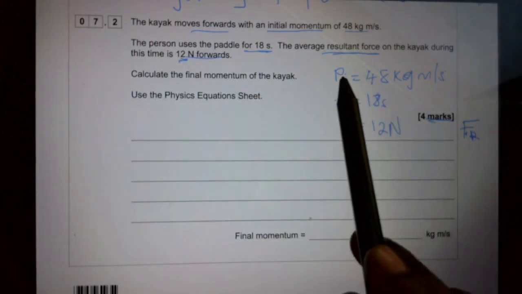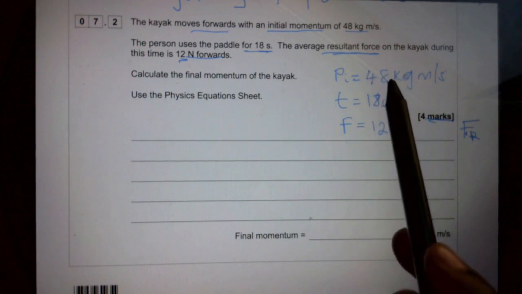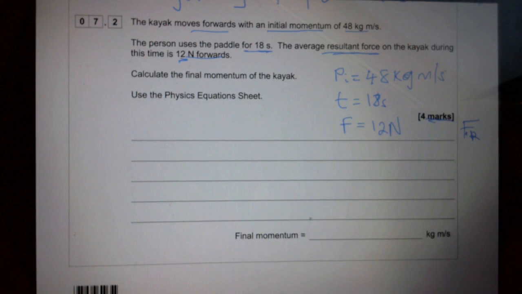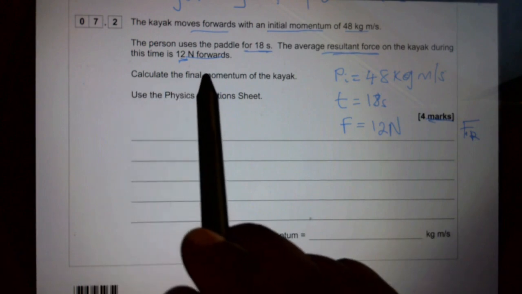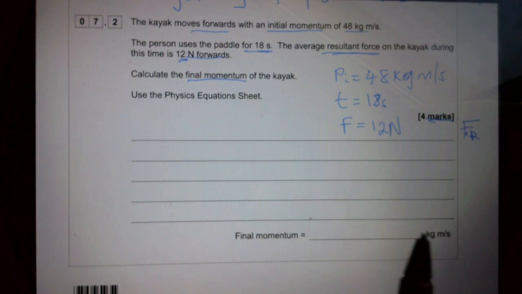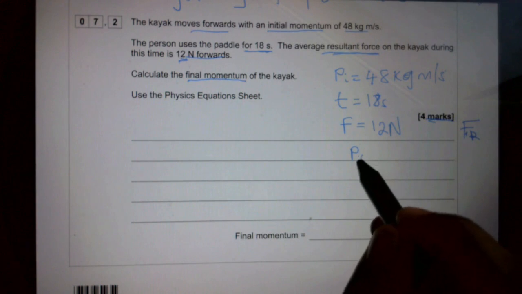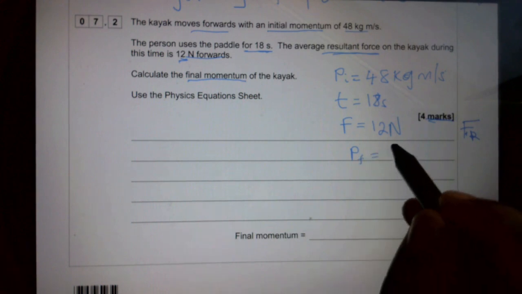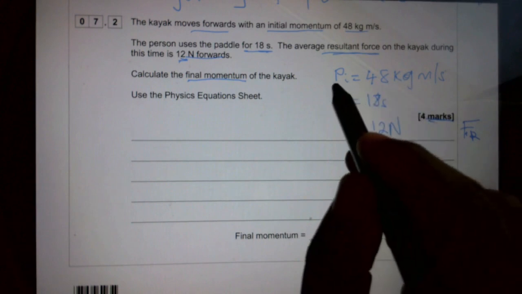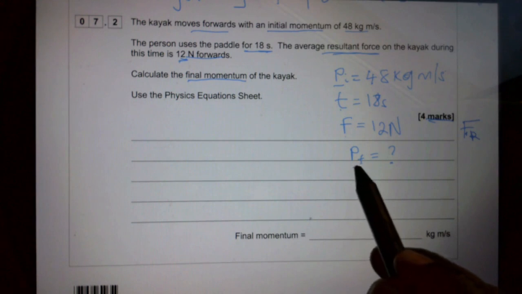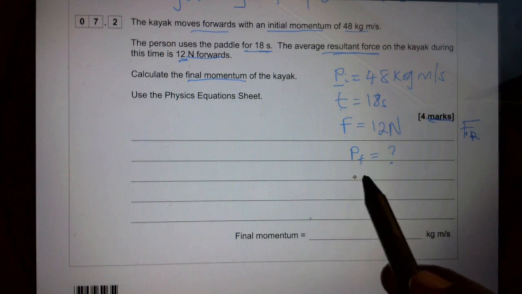Right? 12 newtons. So now we have our list. We know that the initial momentum is 48 kilograms meters per second, the time is 18 seconds, and the force, which is the resultant force, is 12 newtons. Then the question says, calculate the final momentum of the kayak. Let's represent final momentum with P final, which is what they want. They gave us P initial, time and force, and they want you to find P final, the final momentum.